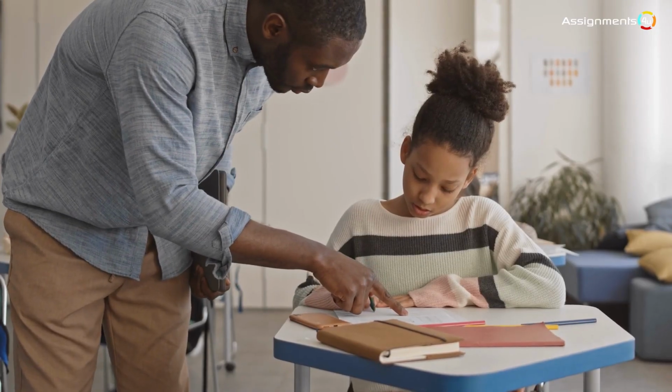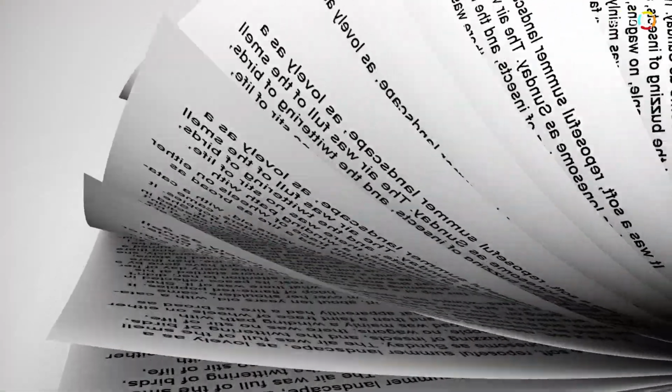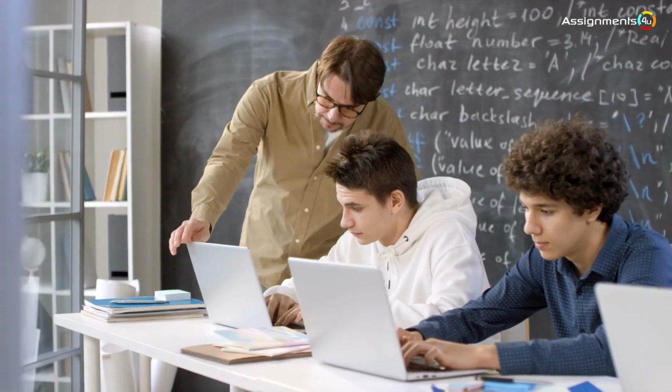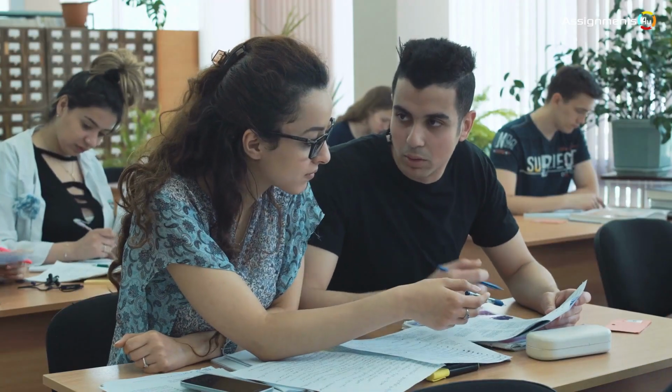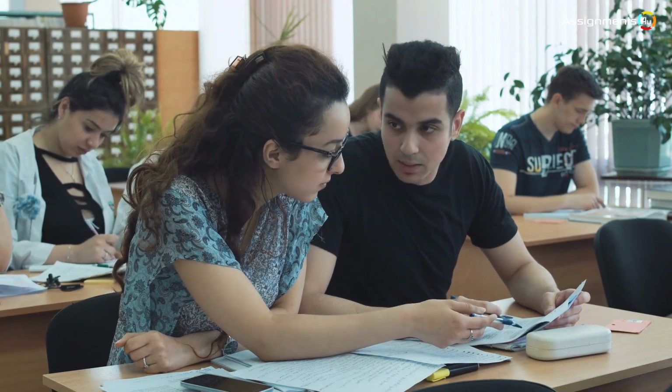First things first, let's understand what a research paper is. A research paper is like a living creature that evolves as you investigate, interpret, and evaluate materials related to a specific topic. It's not just about expressing your opinion, it's about contributing to your field of study.